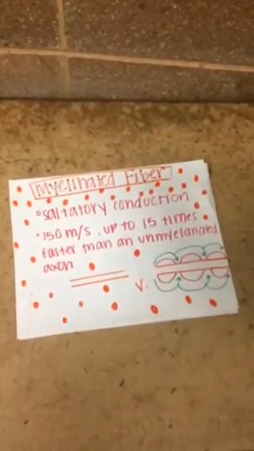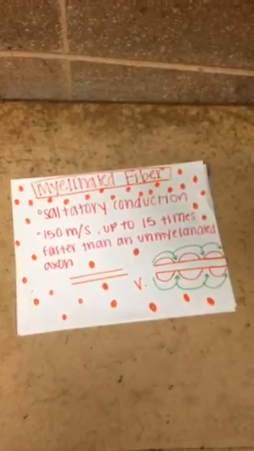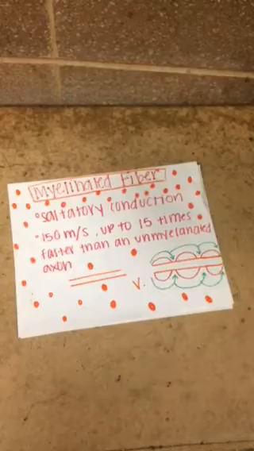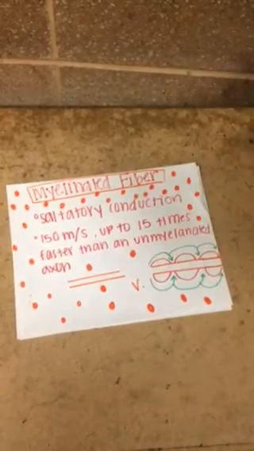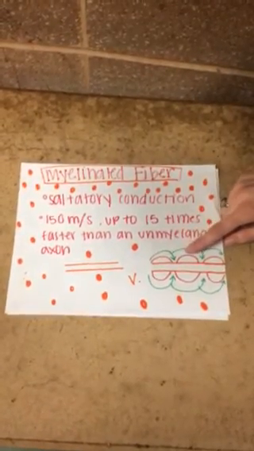Myelinated fiber versus unmyelinated. An unmyelinated fiber conducts an impulse over its entire surface. In a myelinated fiber, at the nodes of Ranvier, the nerve fiber membrane contains channels for sodium and potassium ions that open during the threshold depolarization. Current then flows through the cytoplasm of the axon.